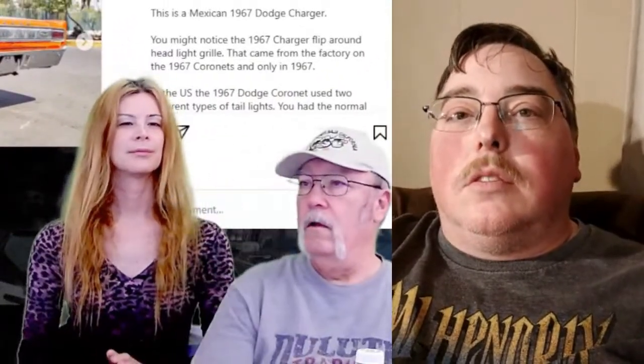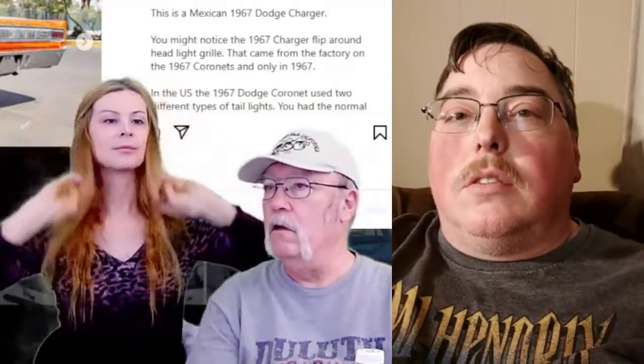Oh, wait a minute. It does say something about, this is a Mexican 67 Dodge Charger. Look, third line down. Third line down right there. Oh, right there, wherever it is. Yes. I love 67 anyway. Oh, it says it's a 67 Charger. This is a Mexican 67 Dodge Charger. I don't know. Yeah, see right there. He goes, this is a Mexican 67 Dodge Charger.